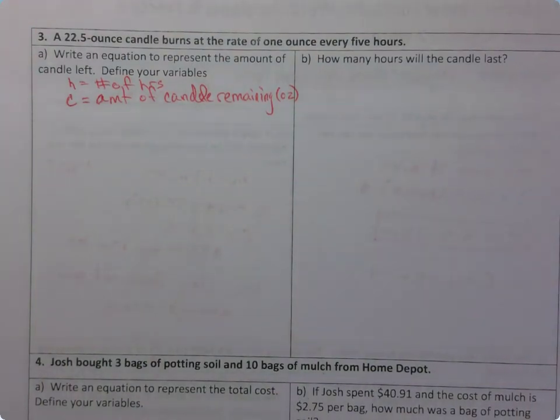What would be my change here? My sort of constant rate of change, or my slope? Positive or negative? The candle's decreasing, right? So my slope should be negative. Can you think of what the slope is?